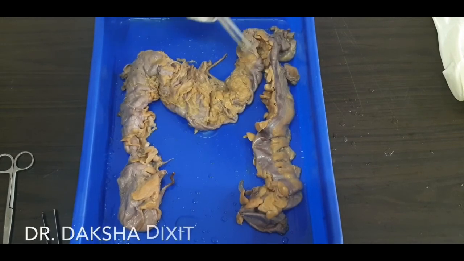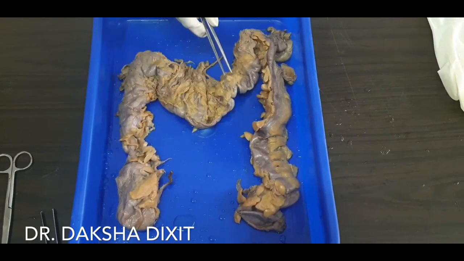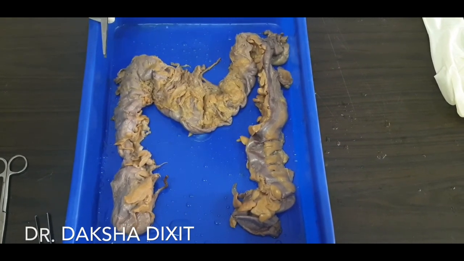Thus, we have seen the features of ascending colon and transverse colon in this section of gross anatomical features of colon 1.